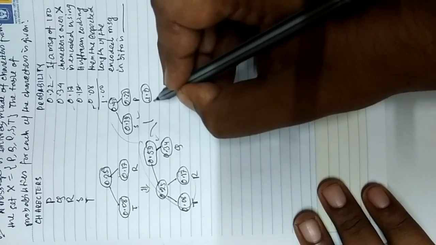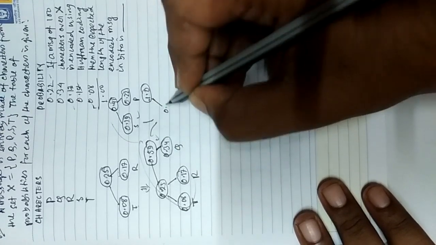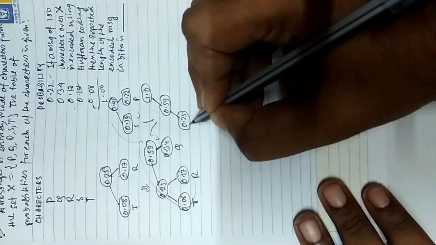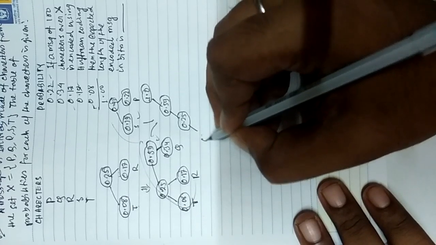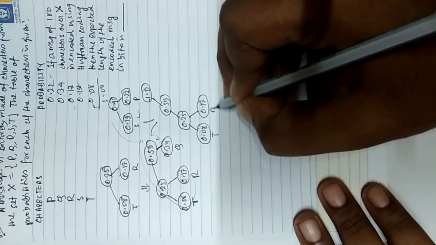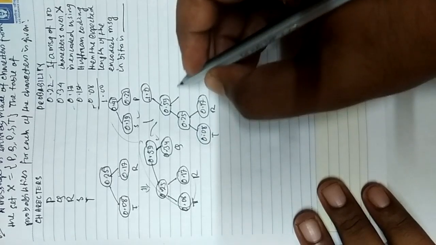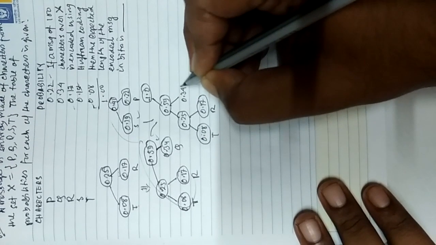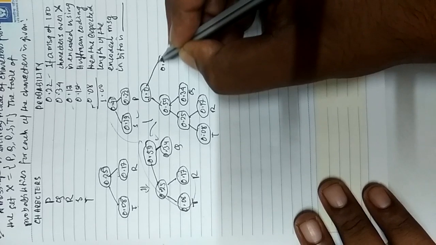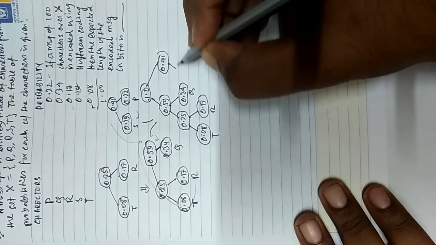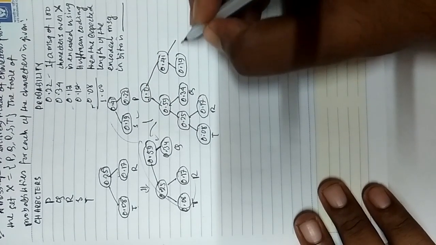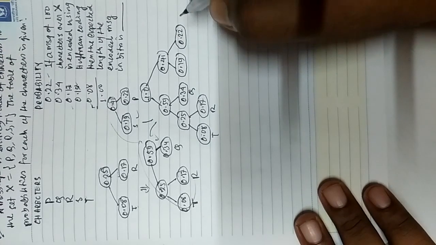So I am writing the 1 over here, then 0.59, then 0.25, which has two parts: 0.08, which is T, and 0.17, which is R. Then Q is 0.34. Then 0.41, which has 0.19, S, and 0.22, P.